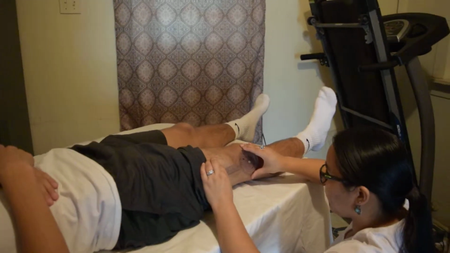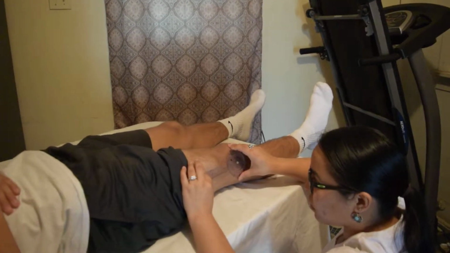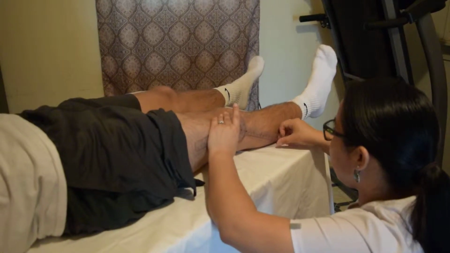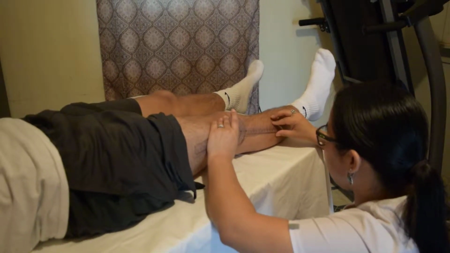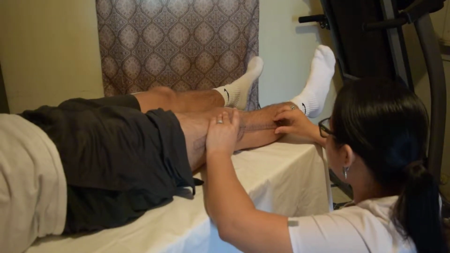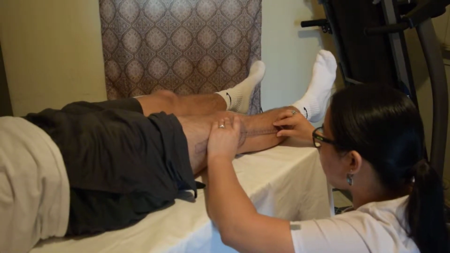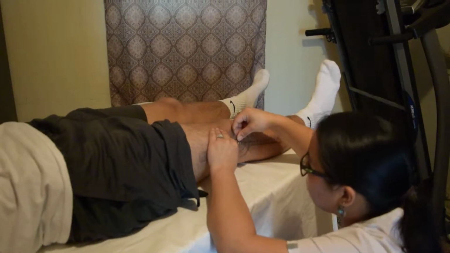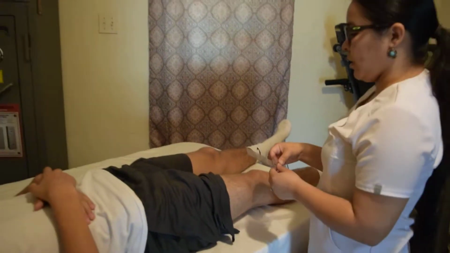So I'm going to line the proximal arm to the greater trochanter, and then have the moving arm lined up to the lateral malleolus, which here the degrees measure 0 to 5 degrees.